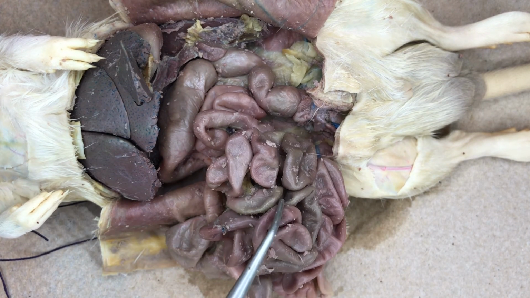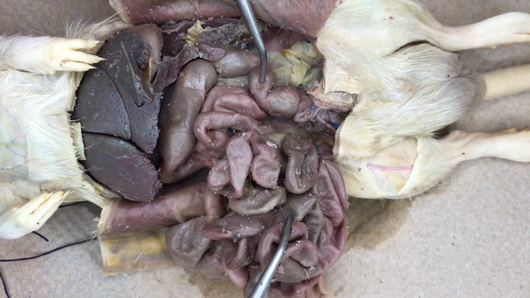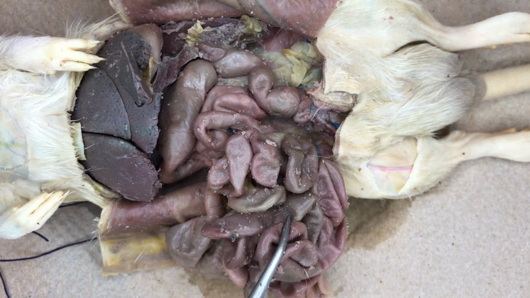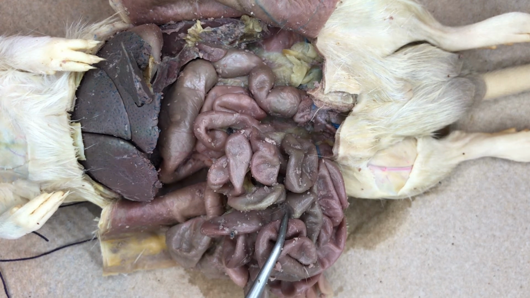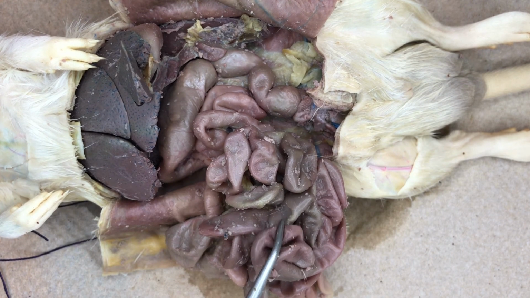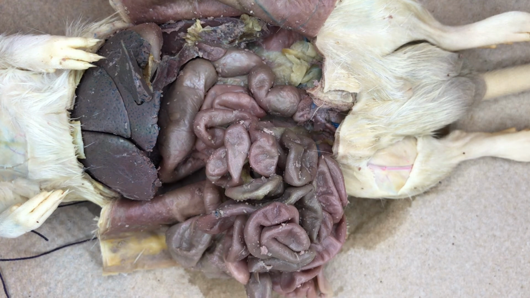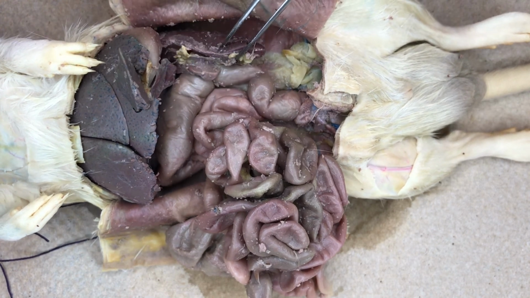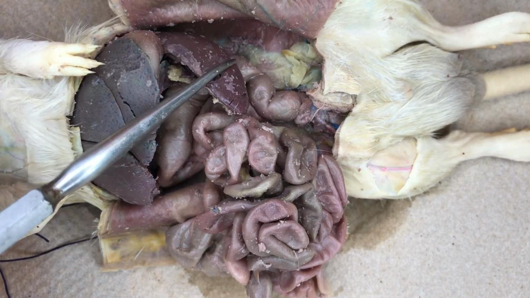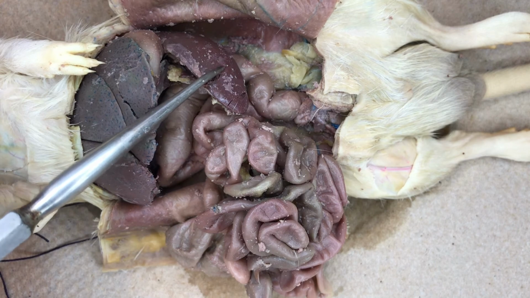The bulbous objects visible here are fecal pellets contained within the rectum. They will ultimately be eliminated through the anus. While not part of the digestive system, we also see the spleen located within the abdominal cavity.